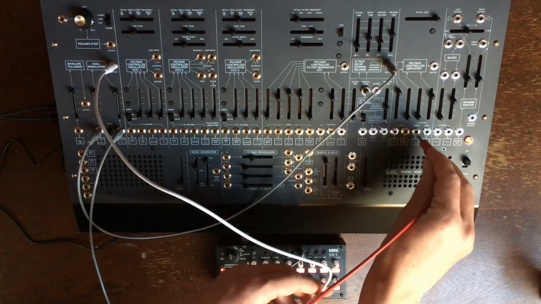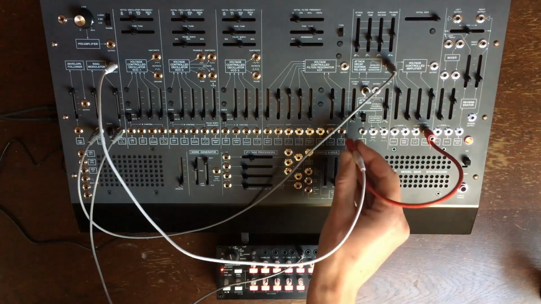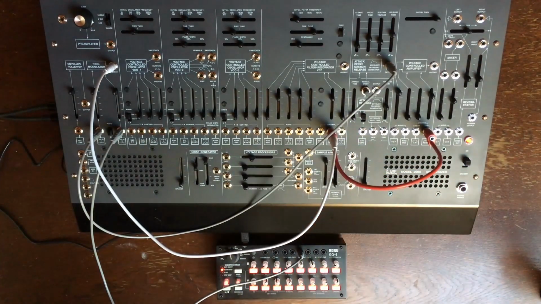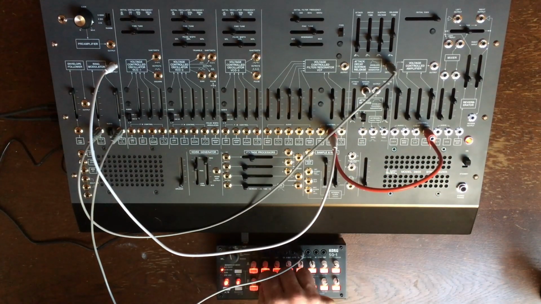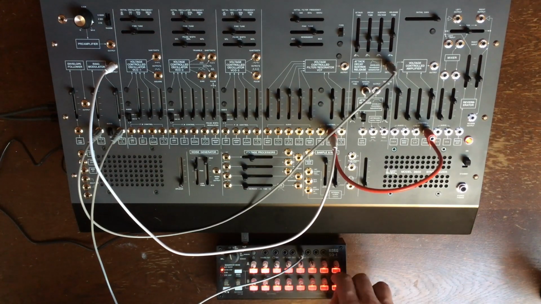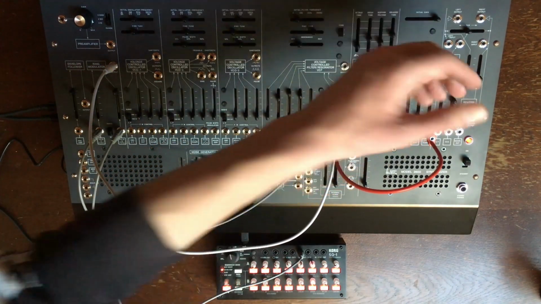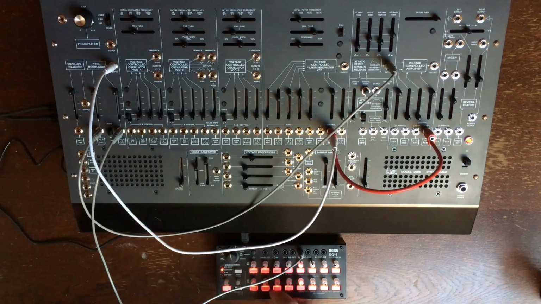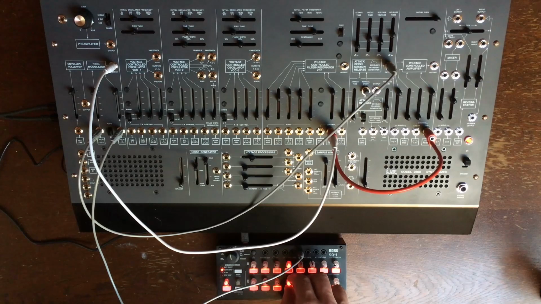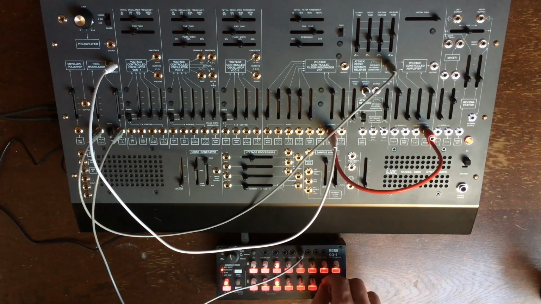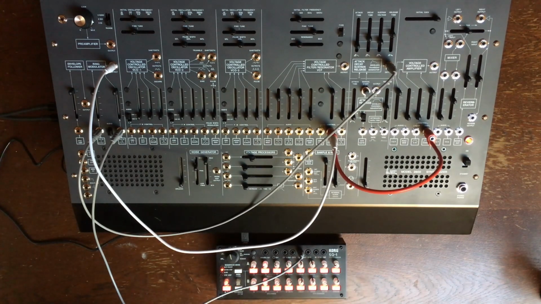This time I'm going to go for the VCA opening and the filter opening. So I would put everything at max. So here is our maximum. If we start to dial back some of those knobs, pretty fun, right?